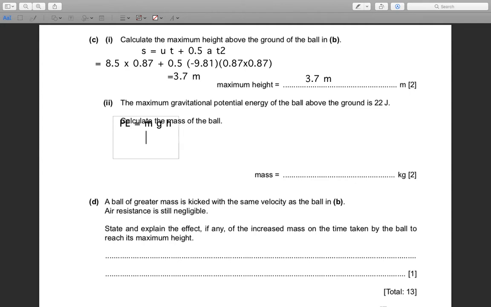So how to find m? m equals potential energy 22 divided by gh, 9.81 times h, where h is 3.7.